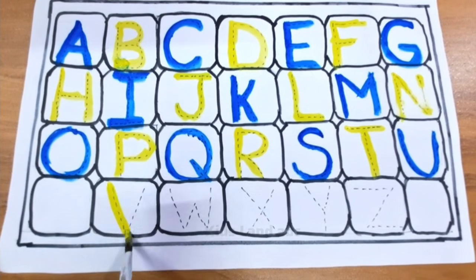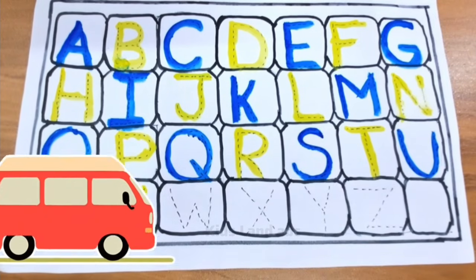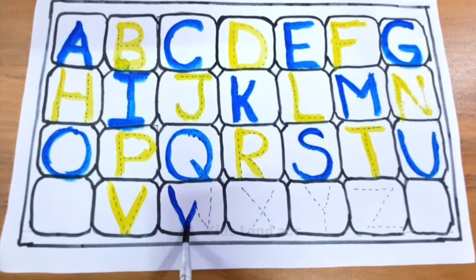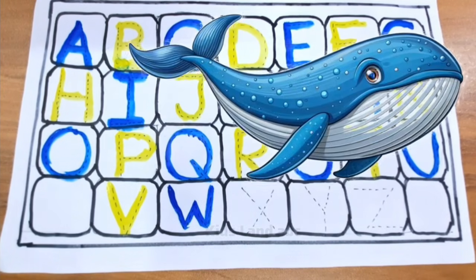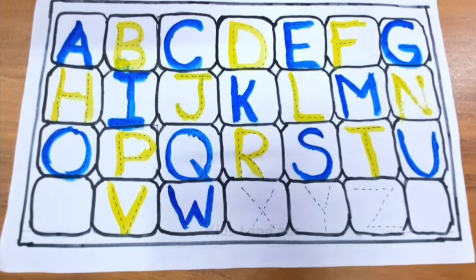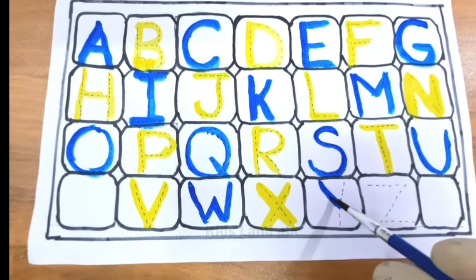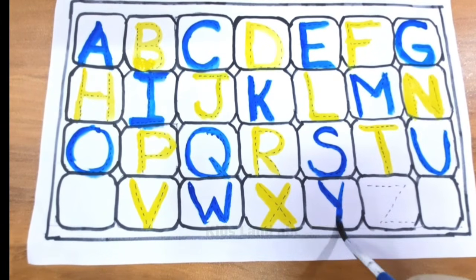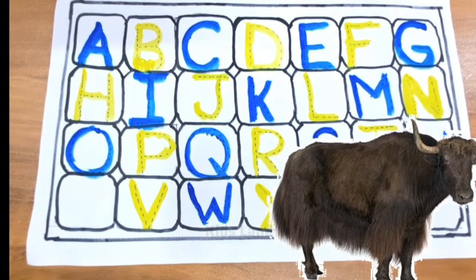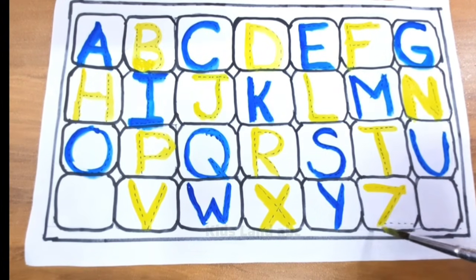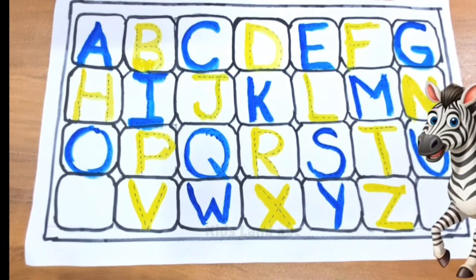Next letter is letter V. V for van. Letter W. W for whale. Whale. Letter X. X for xylophone. Xylophone. Letter Y. Y for yak. Yak. Letter Z. Z for zebra. Zebra.